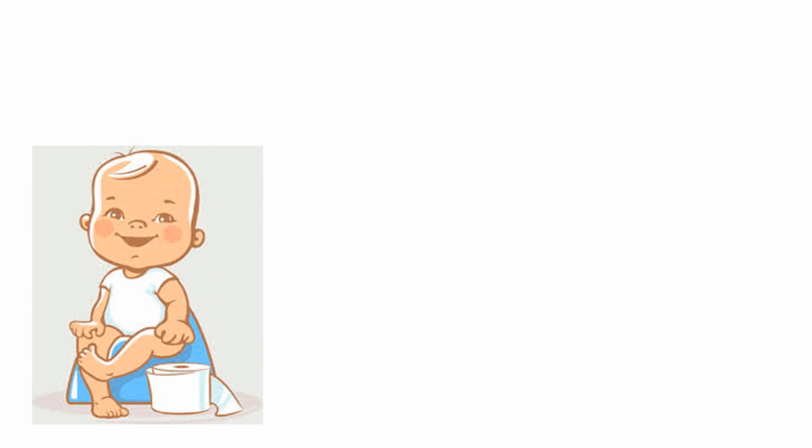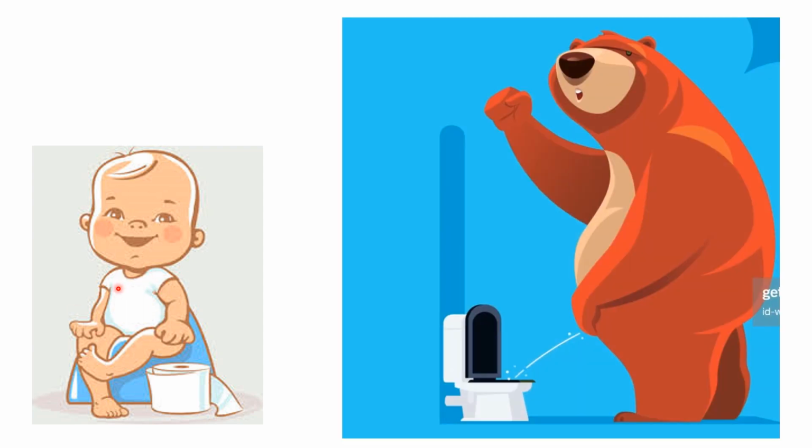So this kid is sitting over a toilet. So this kid has been prescribed furosemide as Lasix. And one more example, this is a panda who is urinating frequently 4 to 6 times in a day because he has been prescribed a diuretic drug because he is having edema all over the body.